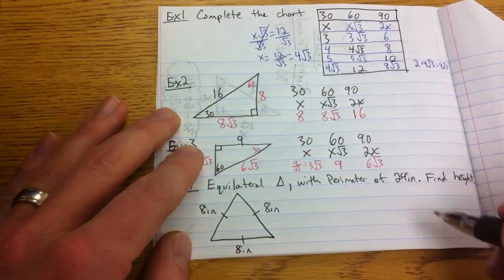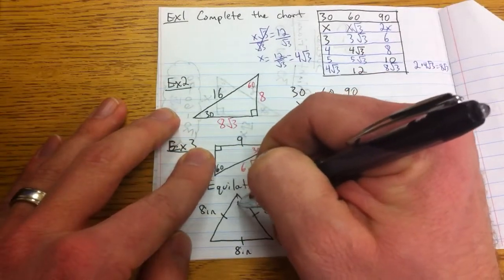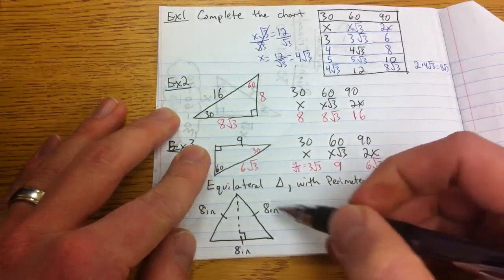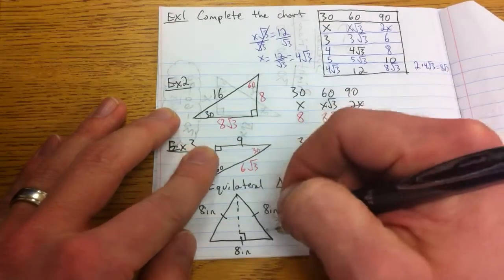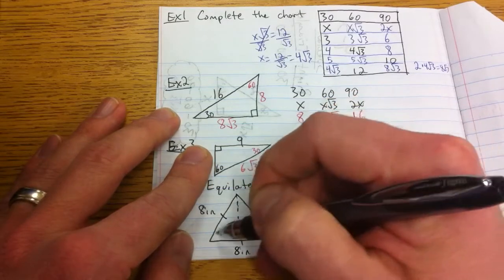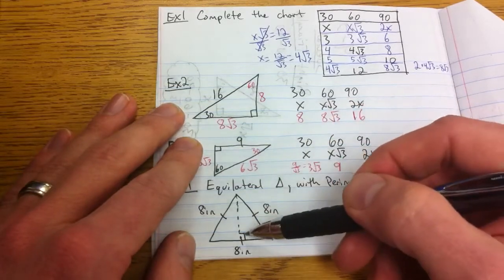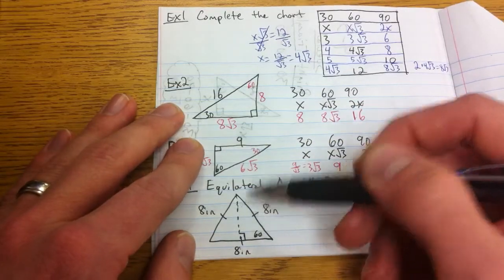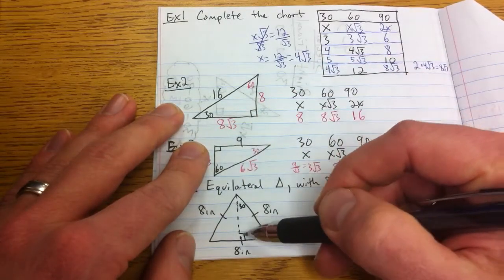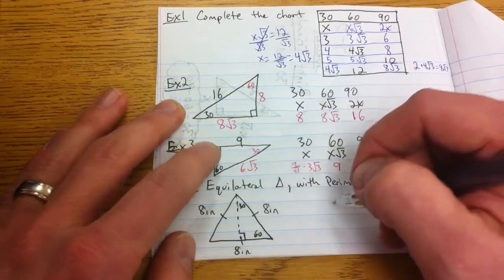It says find the height. The height is going to go straight up and down here. When I drop that height in, also called the altitude, it makes a right angle with the base. This equilateral triangle originally had angles of 60 degrees, because all 3 angles were equal, and 180 divided by 3 is 60. So if this is 90, this is 60, and up right here, half of the 60 becomes 30. There I have a 30-60-90 right triangle. I can use the 8 inches on this one side to find the height.